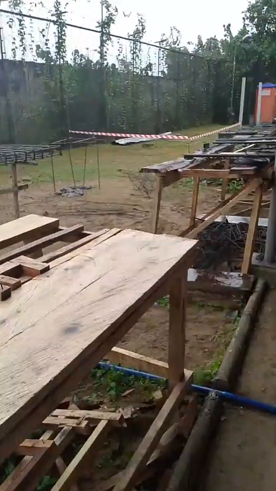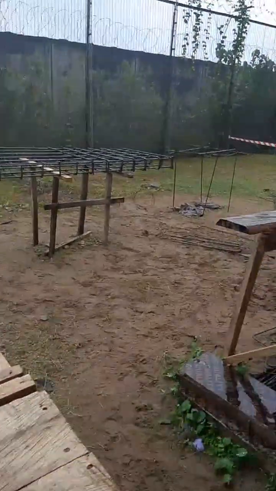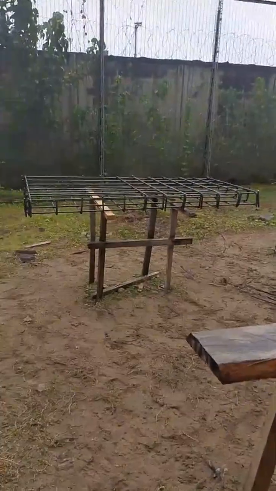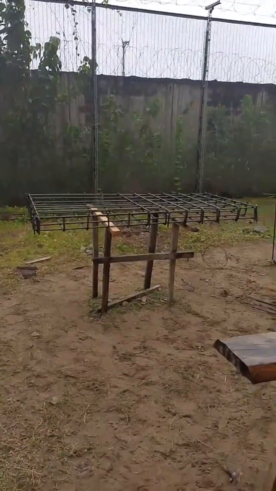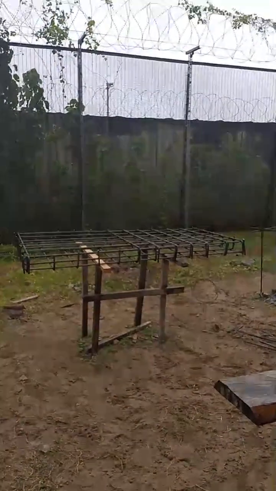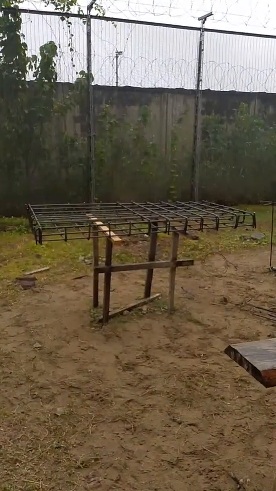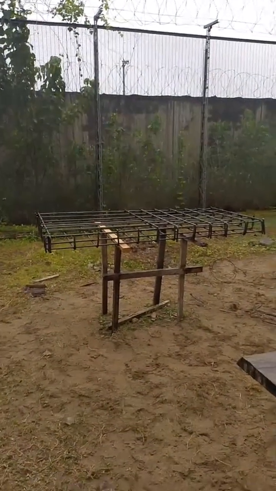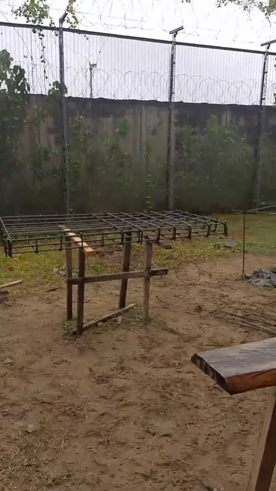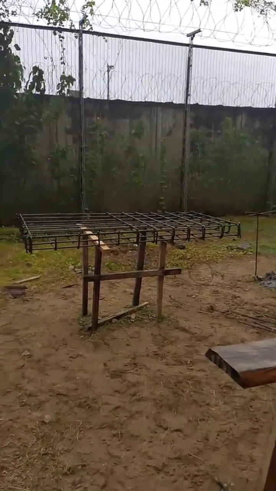So we'll continue. You can see so far the extent. Immediately after the rains, we'll resume. You can see the work over there. This is a combined footing.